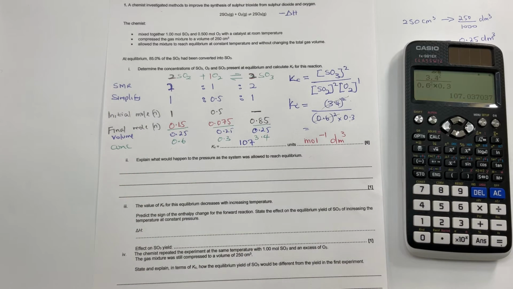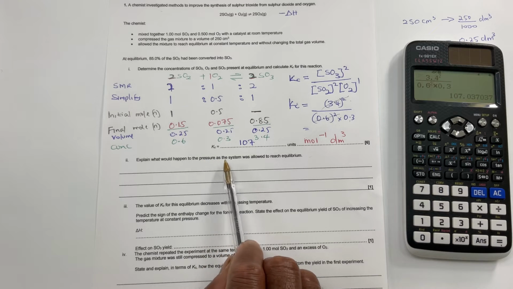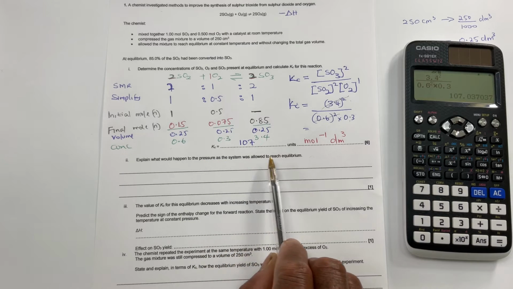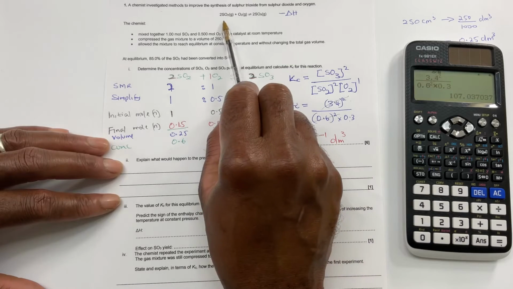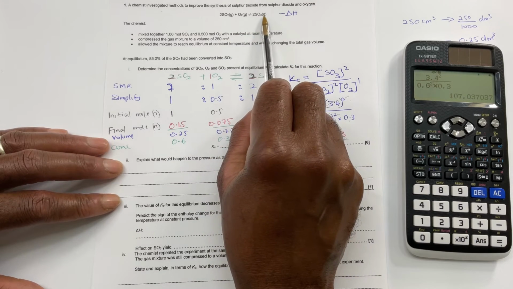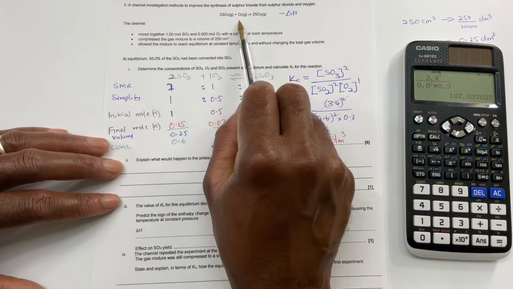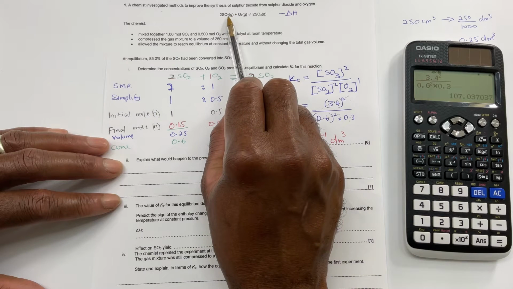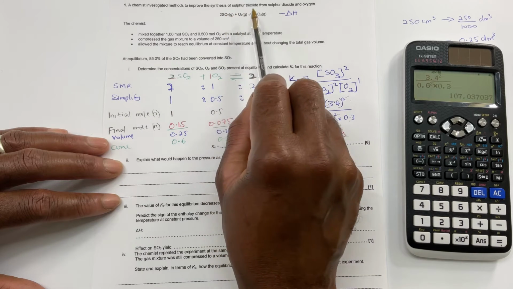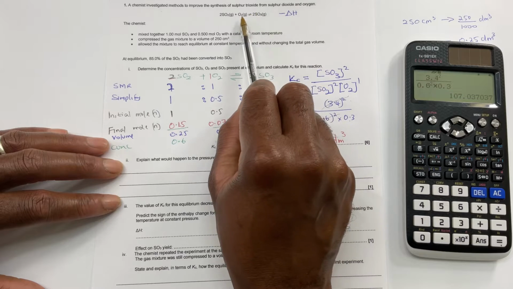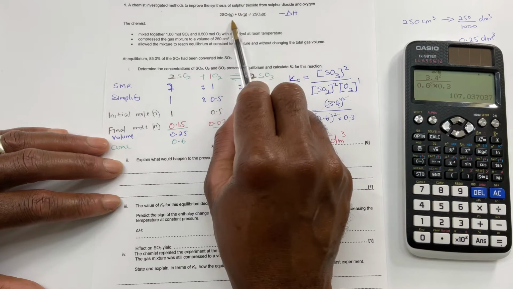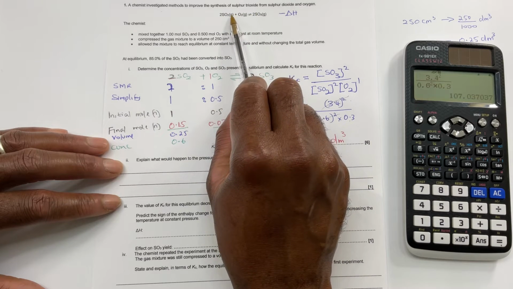Now, question 2, part 2. Explain what would happen to the pressure as the system was allowed to reach equilibrium. As the system is reaching equilibrium, there will be less of the reactant because they've gone to form product, which means the pressure will start to decrease.